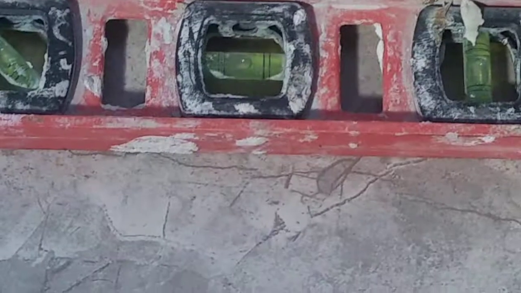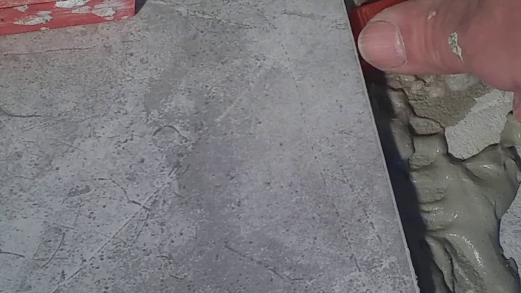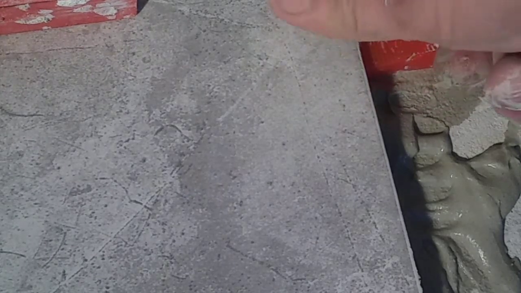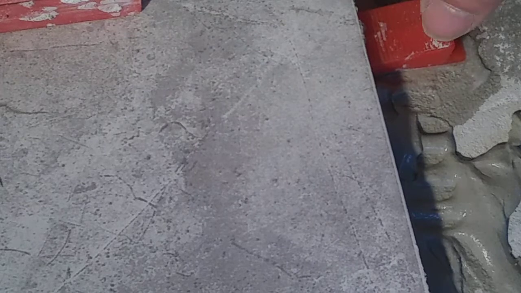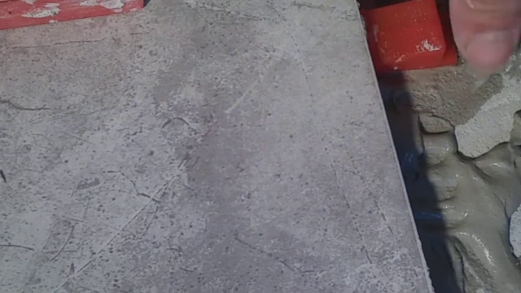Now we have to work this tile. That bubble is almost level. So now I've got to take this and turn and pick this edge up right here. Take this shim, I'm going to lift it up. Get that up there. Now we're level. Well, almost level.